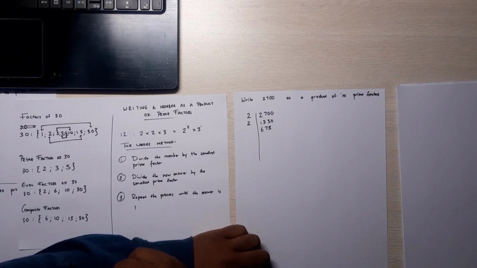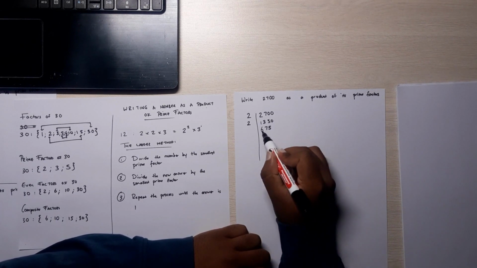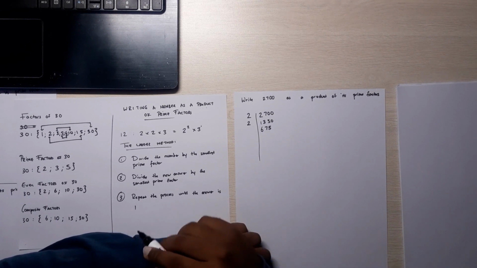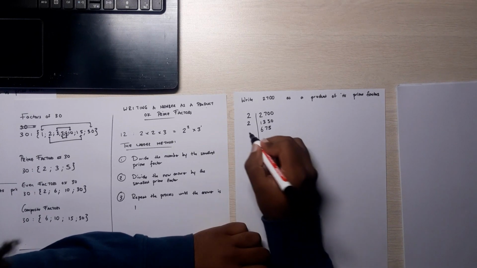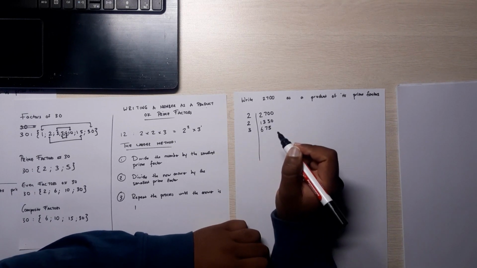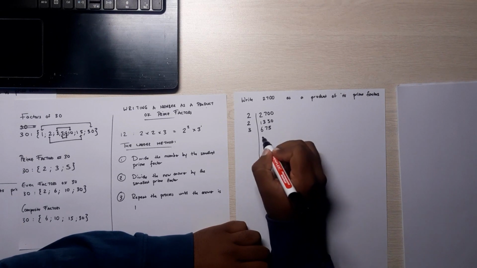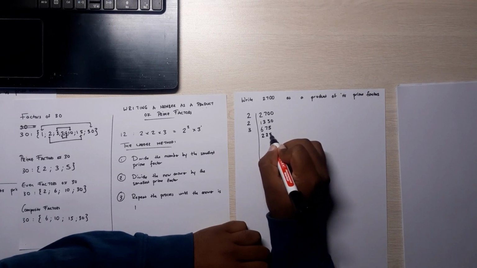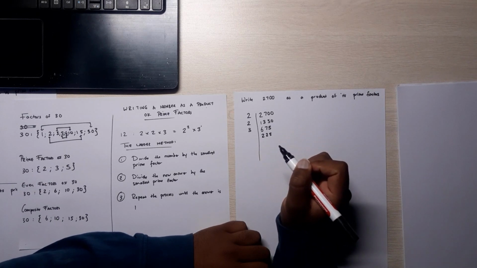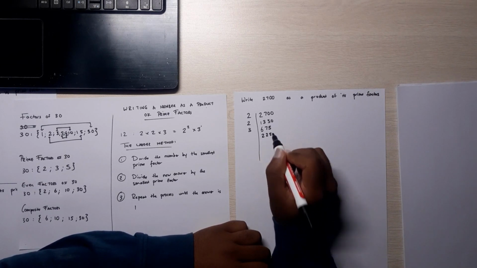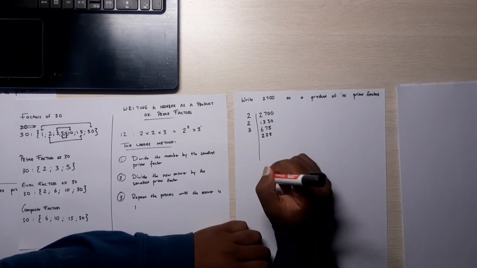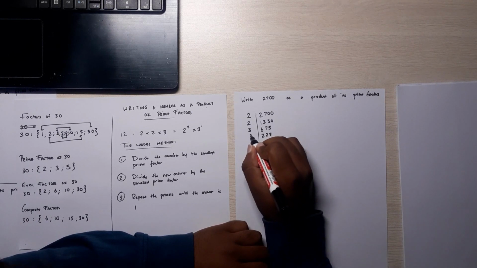So let's try 3. Can 675 be divided by 3? Yes. What's 675 divided by 3? 225. Let's divide by 3 again. Yes.